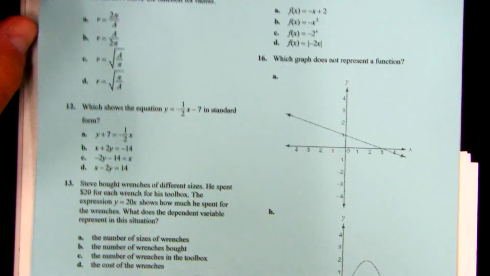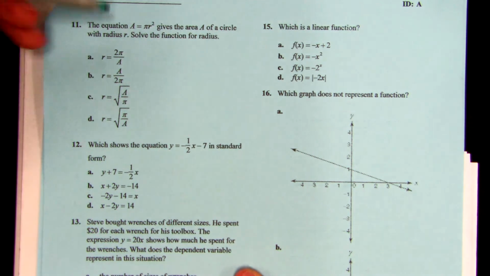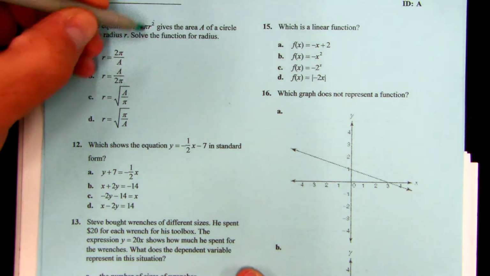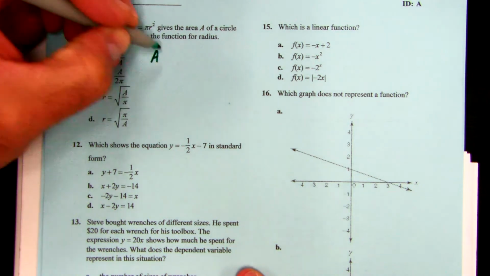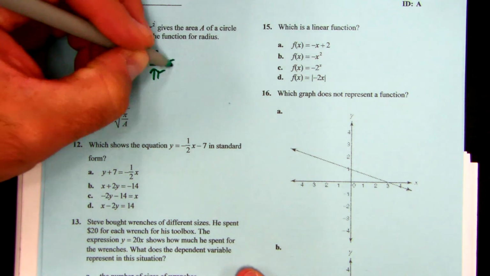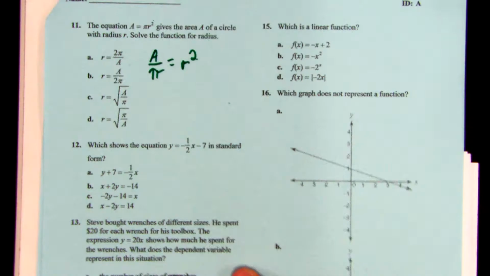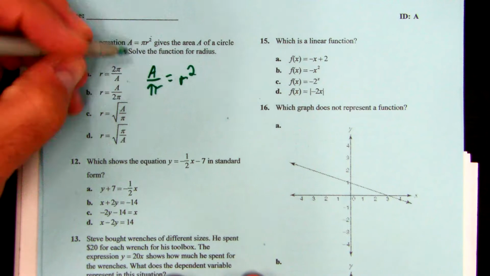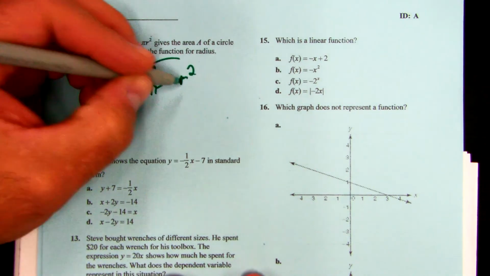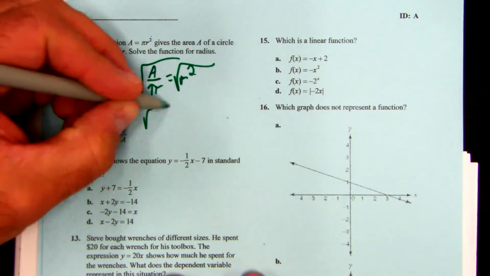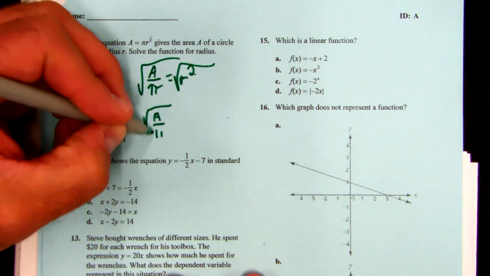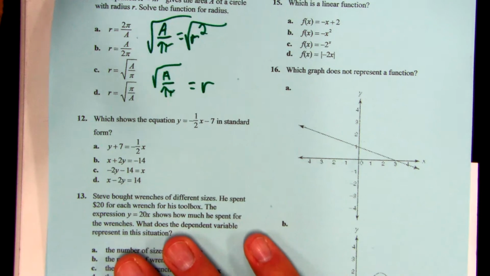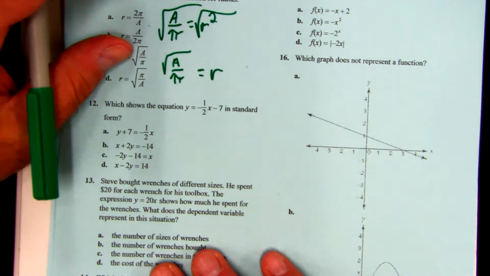Okay. This one was a little bit more difficult because they wanted you to get the radius by itself. And we talked about how to do this. You would divide by pi. So you have A divided by pi equals r squared. And then we talked about what the opposite of squaring something is. Hopefully you know the opposite of squaring something is square rooting. So if I square root and square root, I now have the square root of A over pi equals r. Because the opposite of squaring is square rooting, and hopefully you see which problem that is.